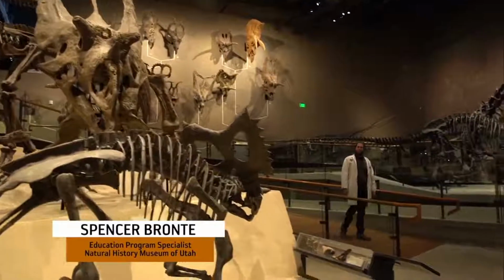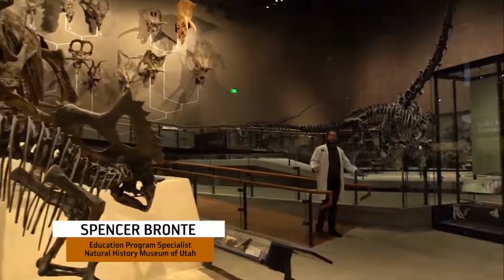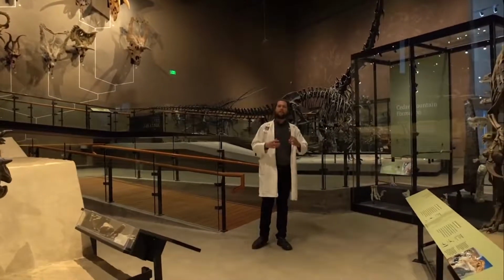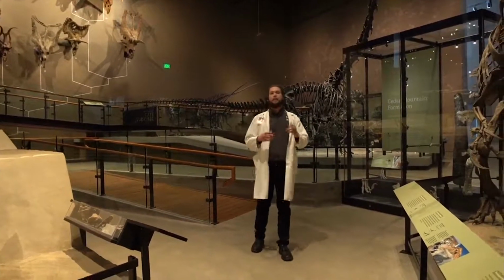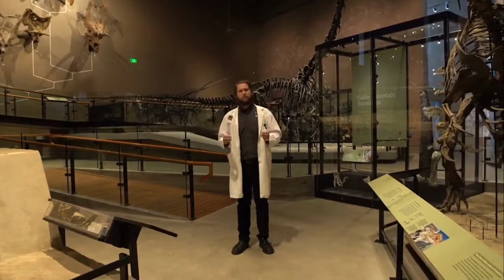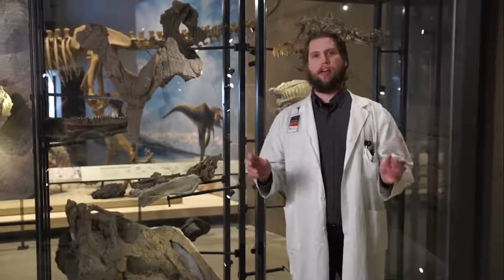Let's talk about fossilization. What is a fossil? Generally defined, a fossil is evidence of past life that has been chemically or geologically altered. There are many different ways a fossil can form, so let's look at some of those. One of the most common ways that a fossil is formed is by the process called permineralization.